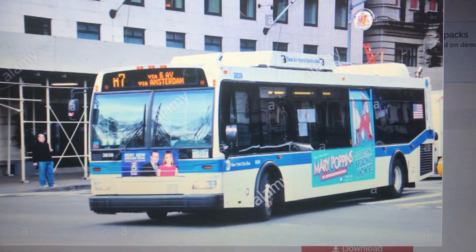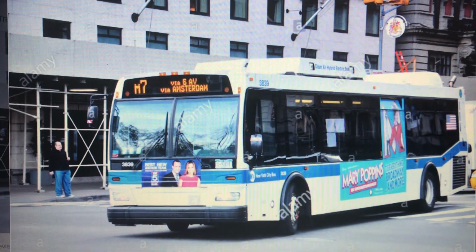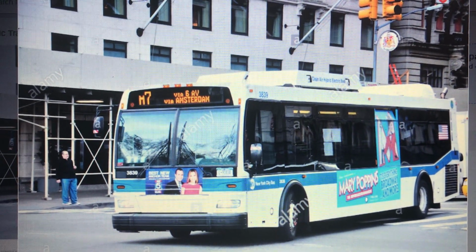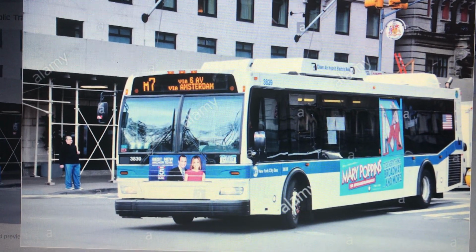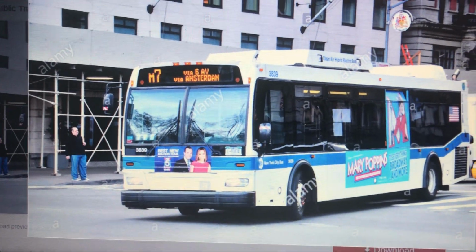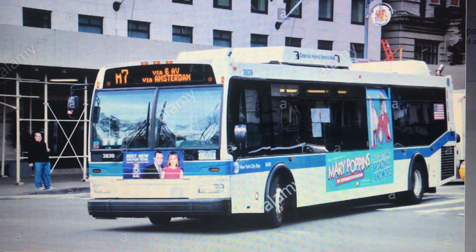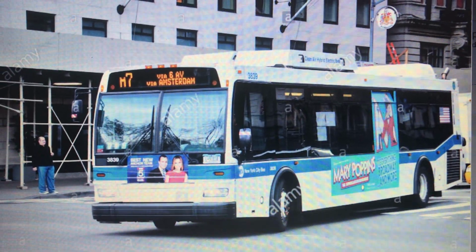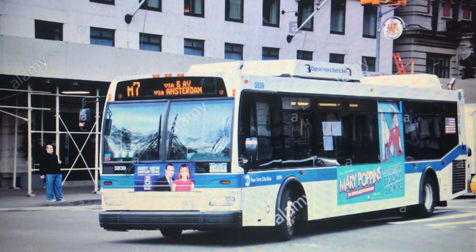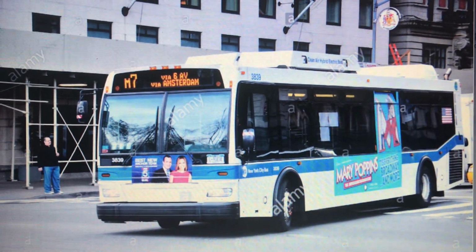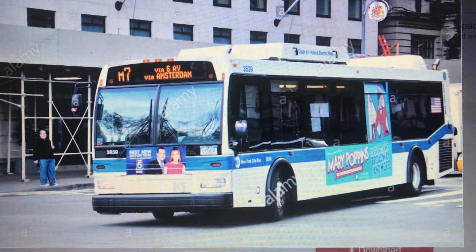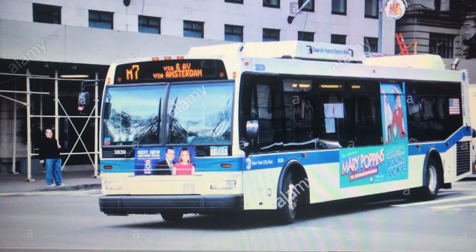This is M7 to Harlem 147th Street. Next stop, Avenue of the Americas and West 15th Street. Transfers available to the 1, 2, 3, L, B, D, F and M trains, Sim 1C, Sim 3C, M14A SBS, M14D SBS and Sim 4C. This stop is Avenue of the Americas and West 15th Street.